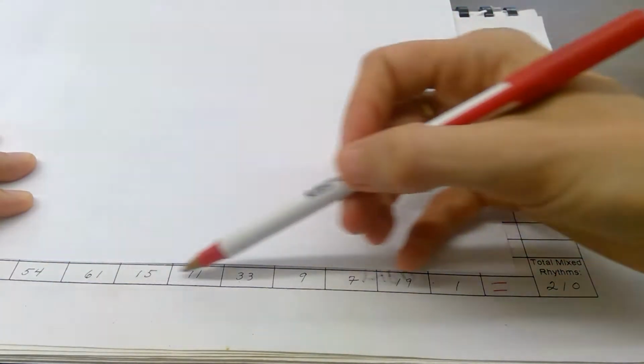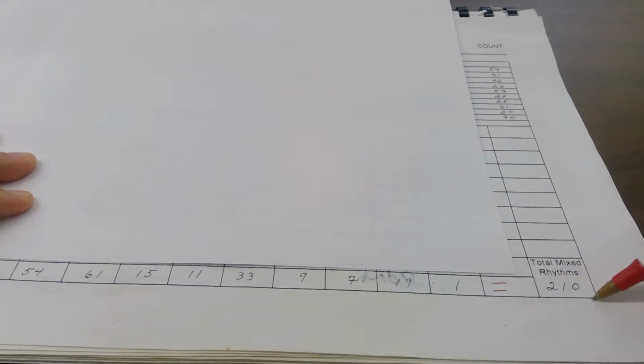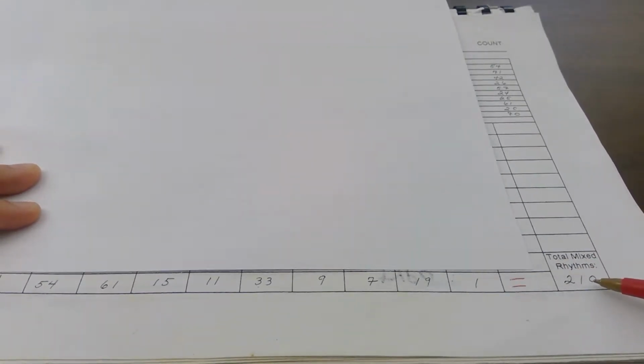So simply add all these up and you'll come to a total. So this person had 210 total mixed rhythms.